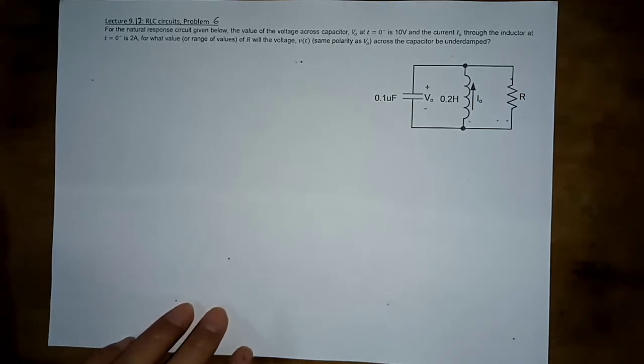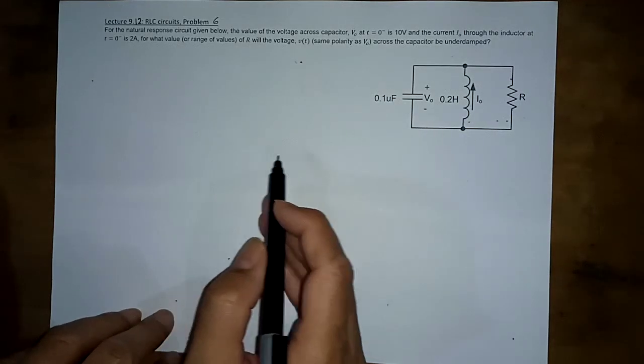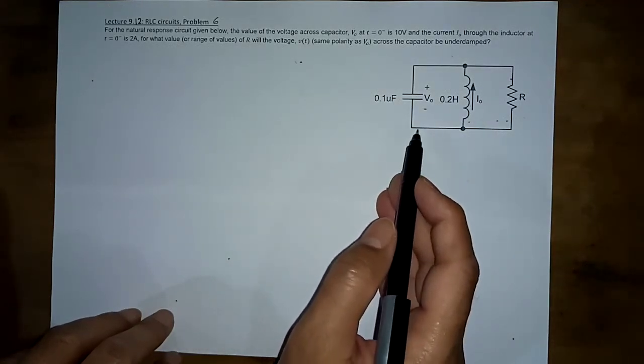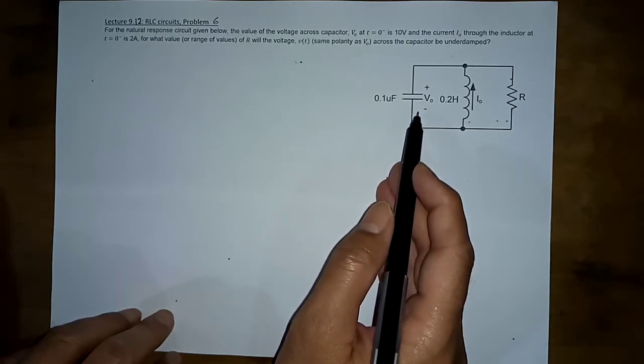Another circuit from the past papers, and this is a fairly easy one. This is a natural response circuit with some initial conditions given. Initial state of energy storing elements given.